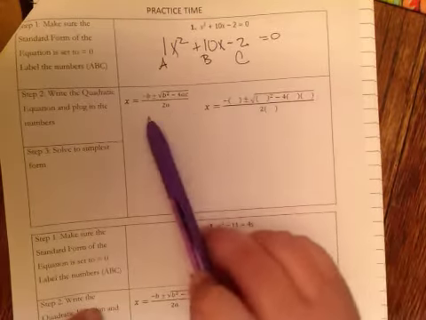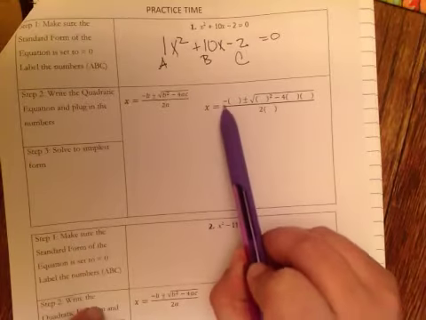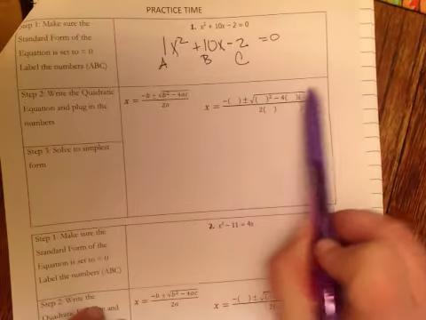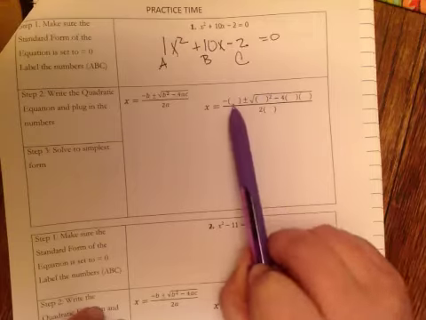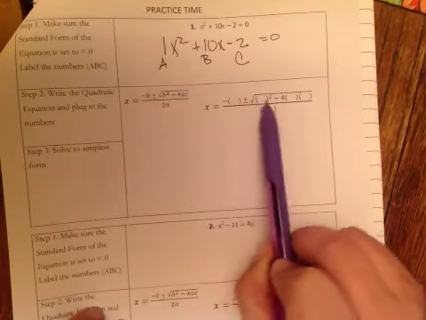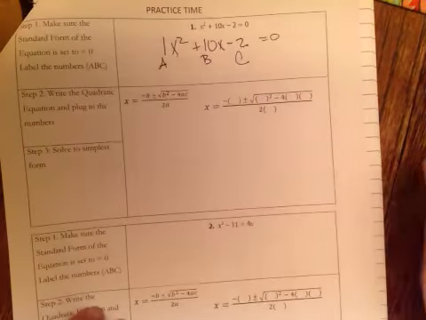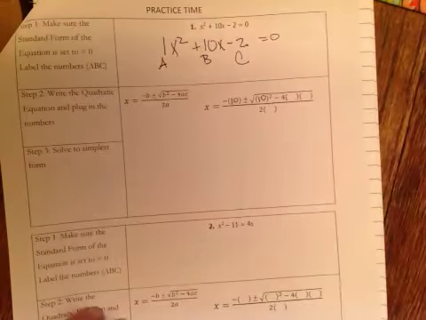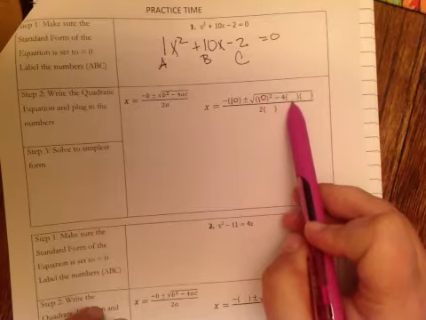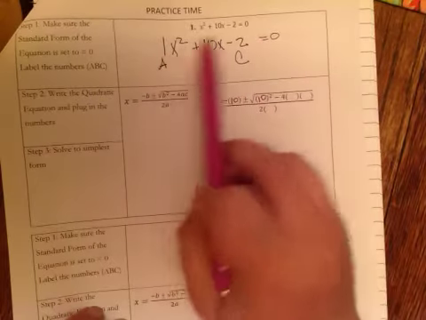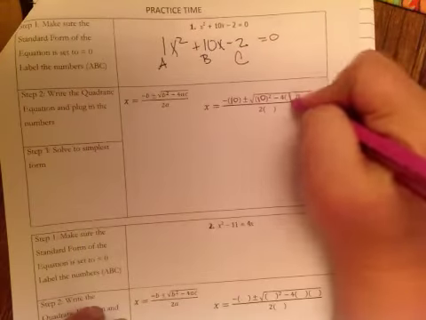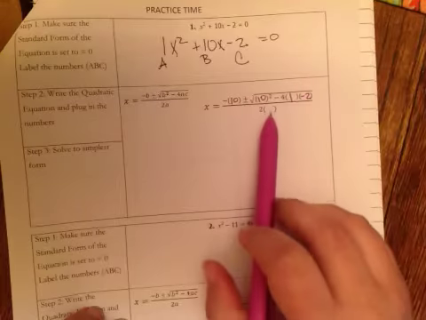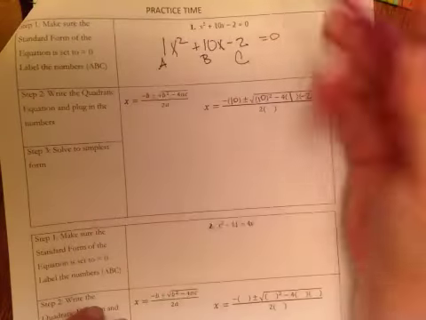All right, so now we're going to plug it in. We're going to sing the song. Negative b plus or minus the square root of b squared. So these two will be your b every single time. And in this case, our b is 10. So we're going to plug a 10 in here. We're going to plug a 10 in here. Okay? Minus 4ac, all over 2a. Yes, Bella.